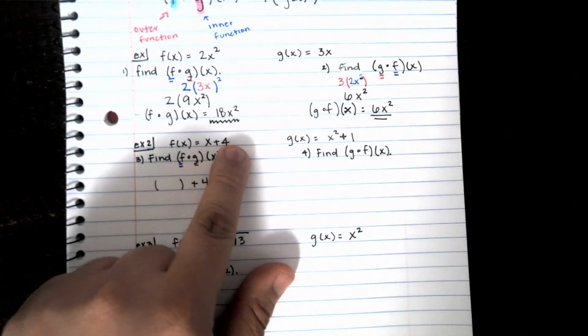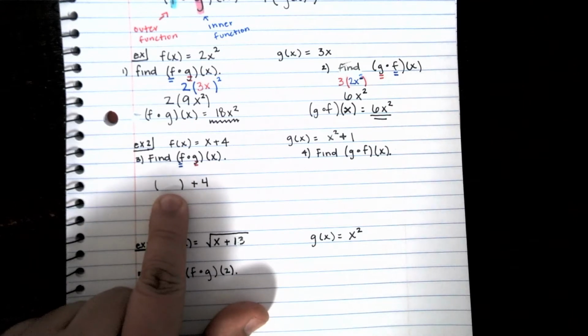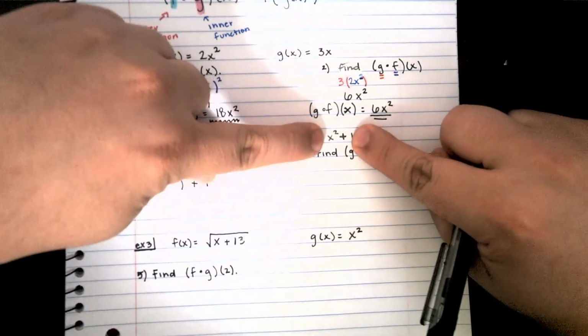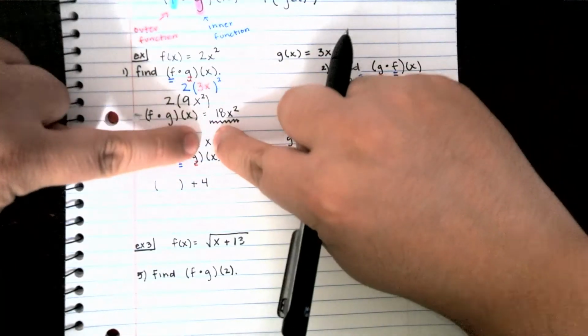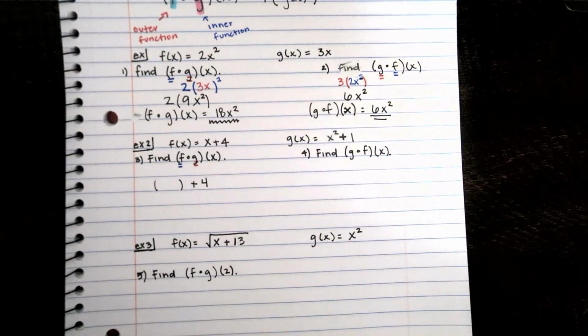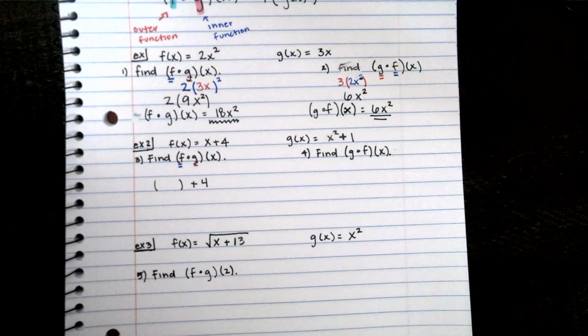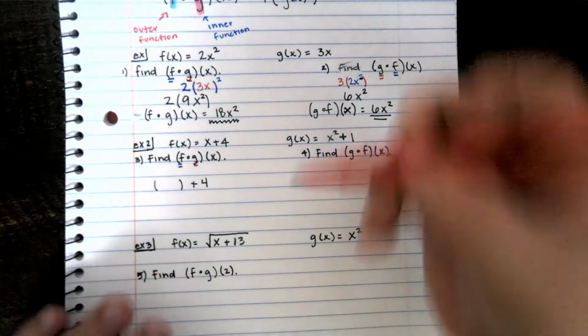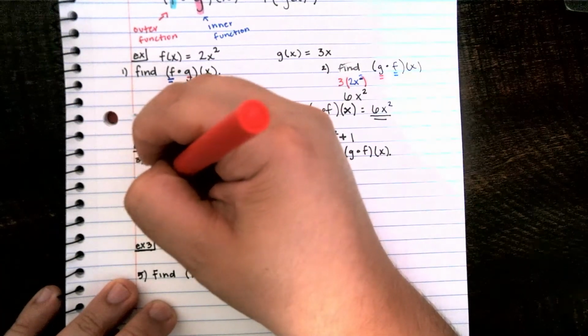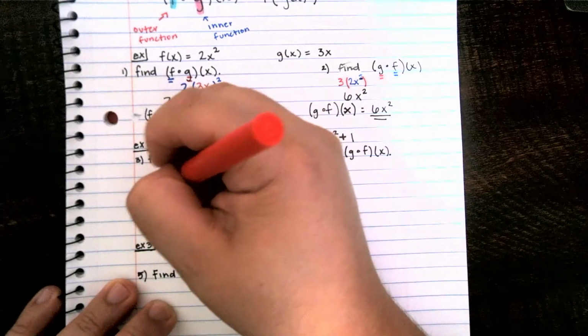X plus 4. But I'm leaving a big blank for my g function, because I'm taking this function and putting it where x is supposed to be here. Like I'm taking it and shoving it in there. I should have done it in blue, but whatever, I'll just put the g in red. What goes inside is x squared plus 1.